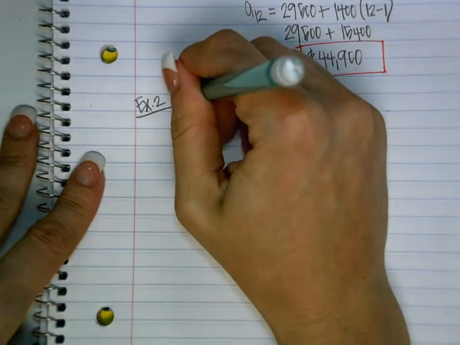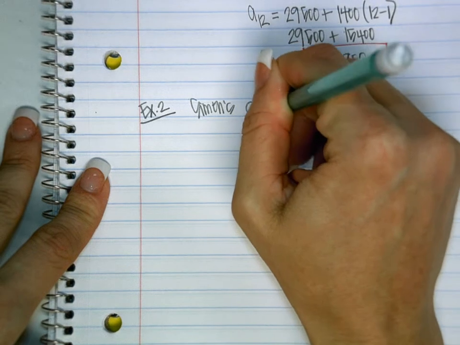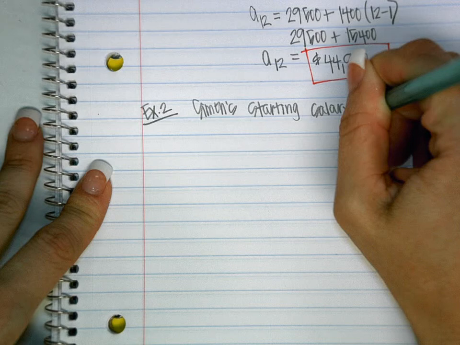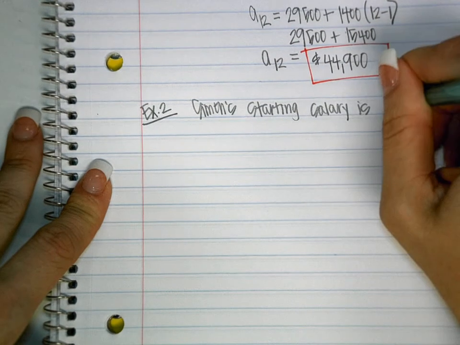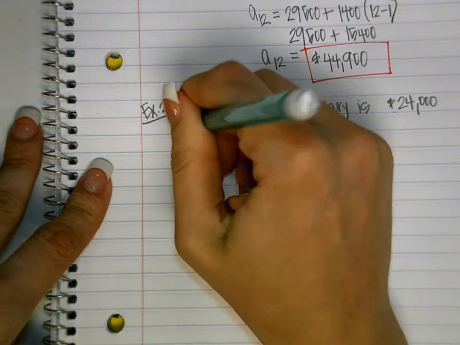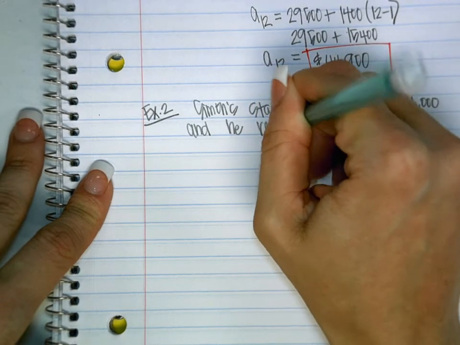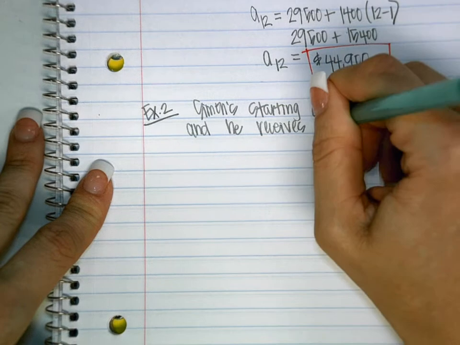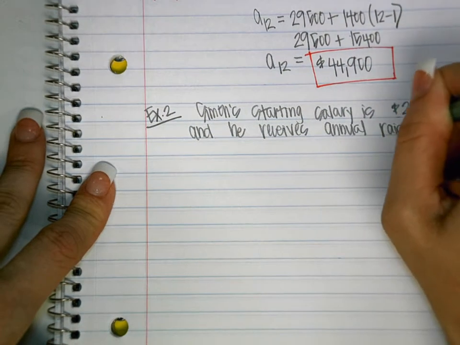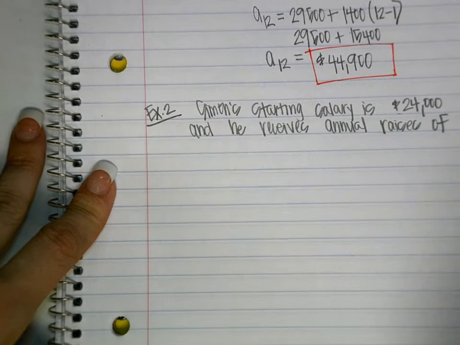Okay? For this one, I'm going to tell you that Simon's starting salary is $24,000. So he's not starting too high. And he receives annual raises of 5%.